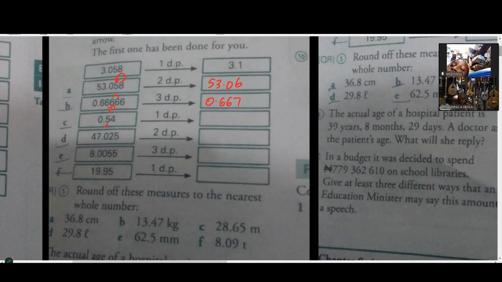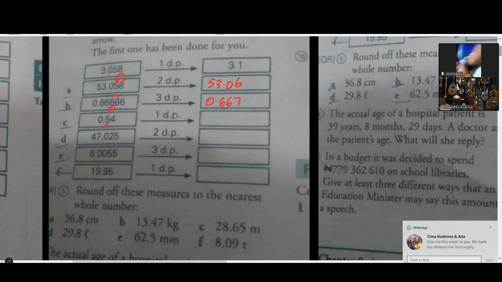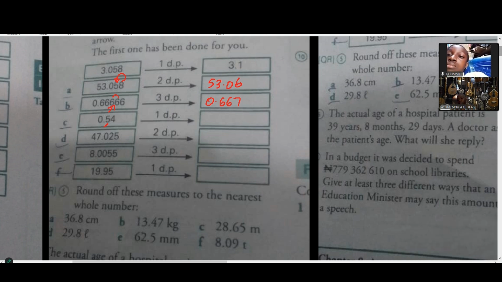So let's see. This is going to remain 0.5 because the four will not affect the digit, okay? It will not affect it, so it stays the same. Or can 4 affect the digit? No, sir. So this is 0.5.